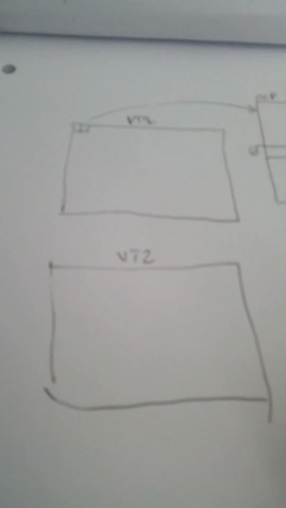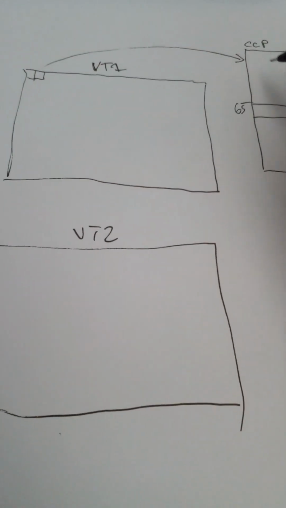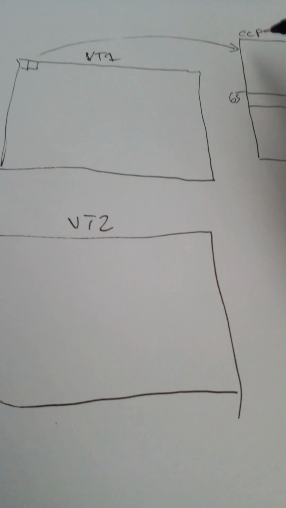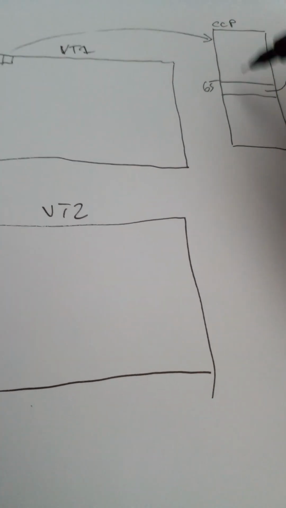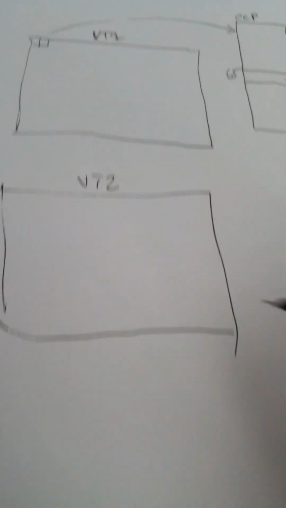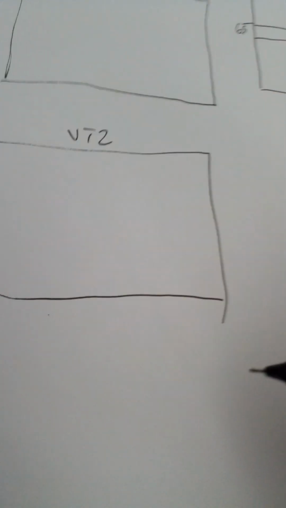And this would be virtual teletype 2, or virtual text display. This would say this was in Latin 1. This might be in some other language.